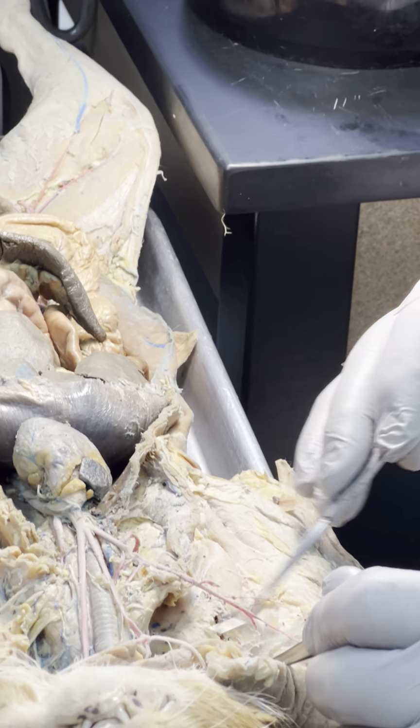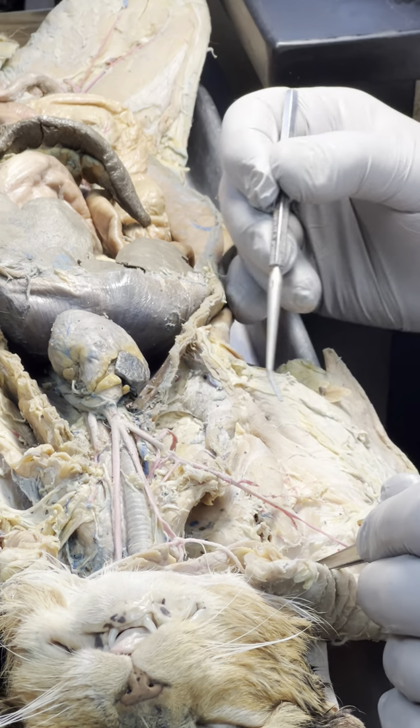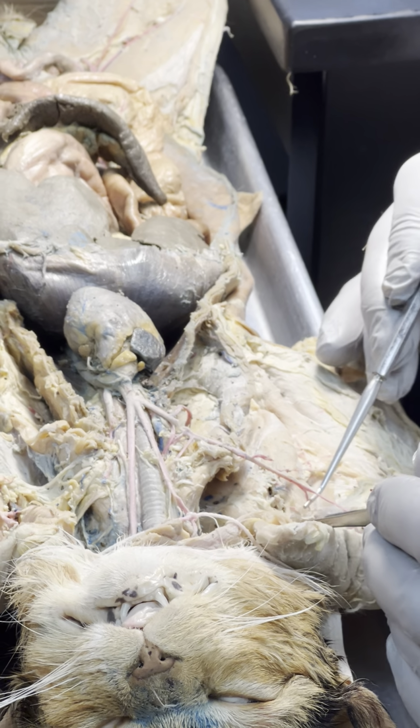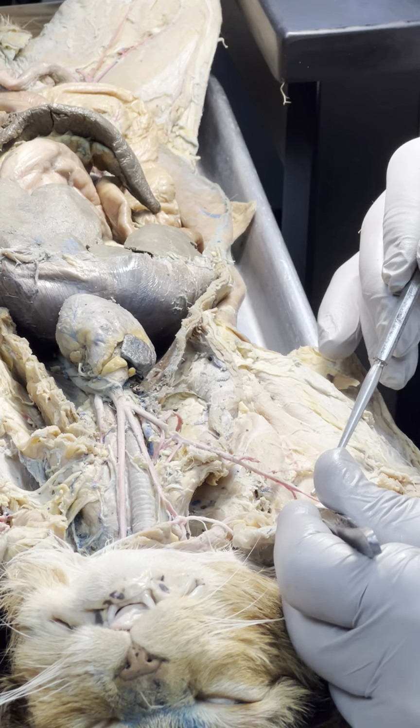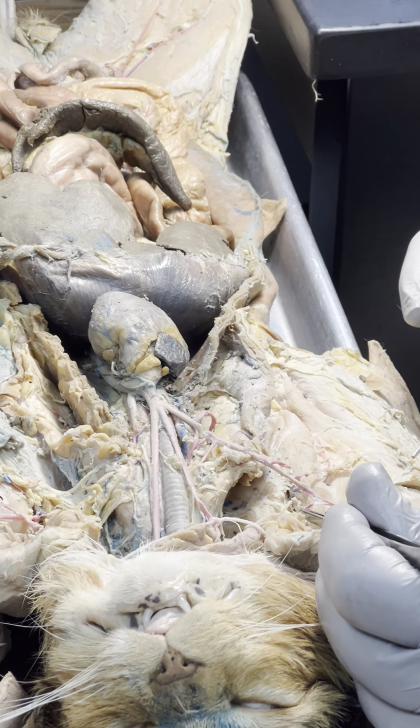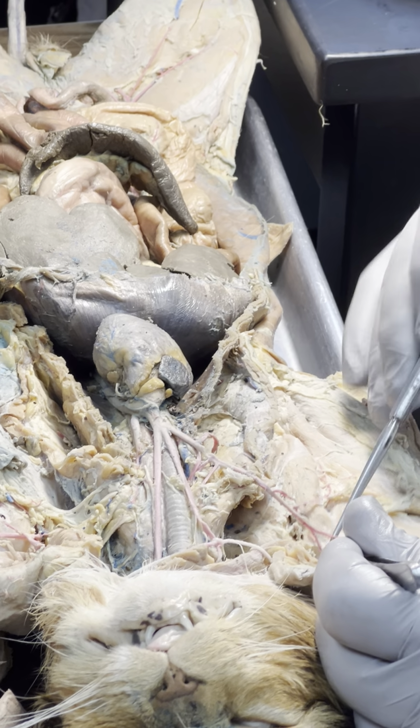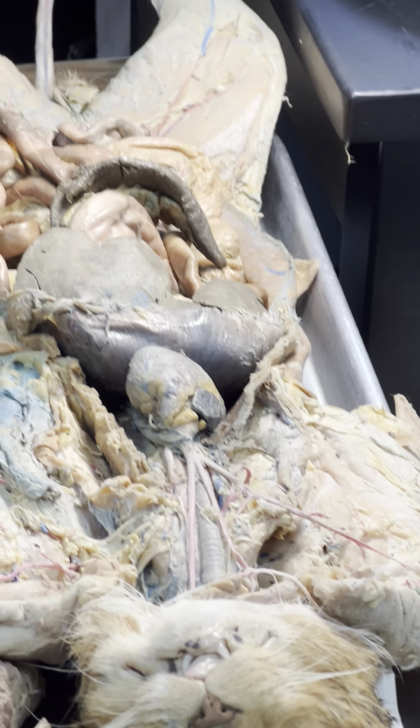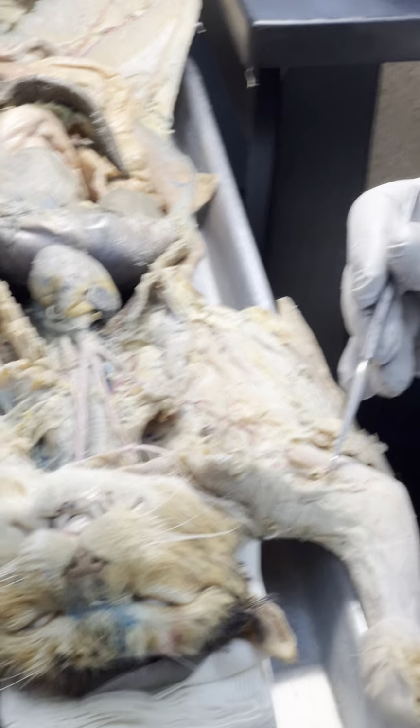And so on this cat, on the right side, it's broken. Matter of fact, there it is. What's left of it. That was going to the back. And out here is brachial.